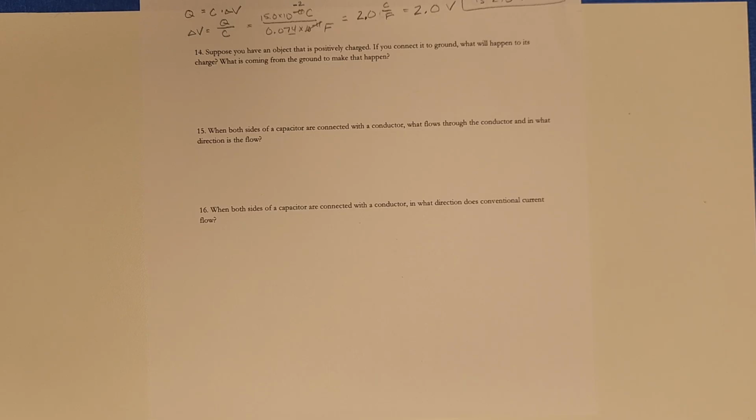For 16, when both sides of a capacitor are connected with a conductor, in what direction does conventional current flow? So this is where in the book it's talking about how they believed something for so long that they just decided to stick with that terminology even when they found out that that wasn't quite the way it worked. And so conventional current is the flow of positive charges, even though we know it's electrons that are actually moving. But that's the way we draw the current. So in conventional current, it's going to flow from the positive to the negative side. So when we draw it out, that's what is being drawn out.